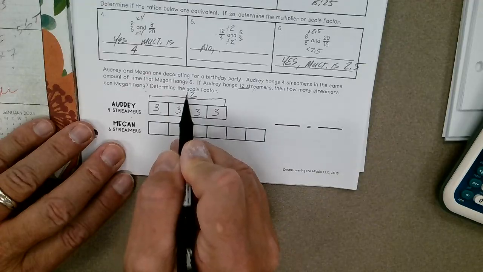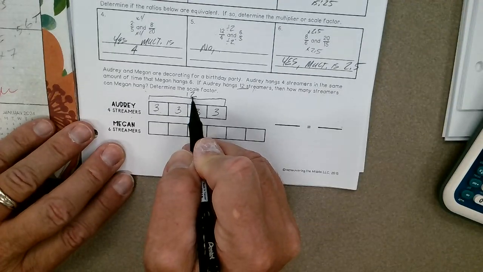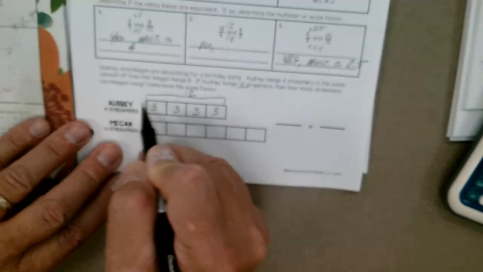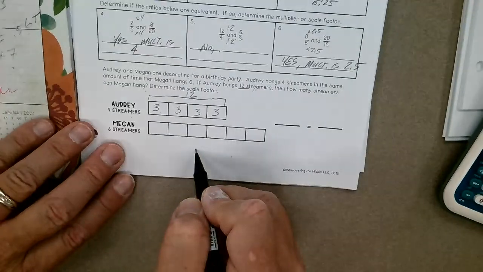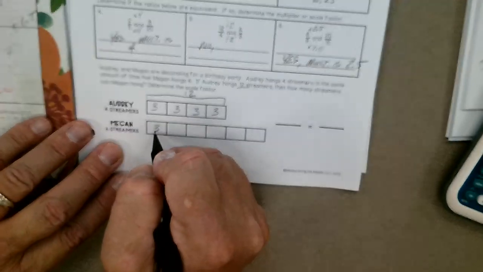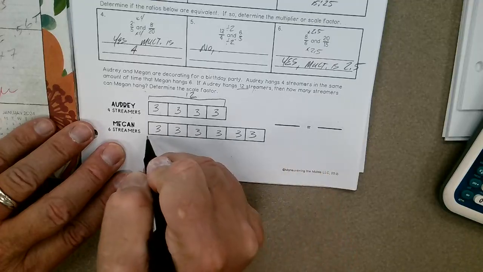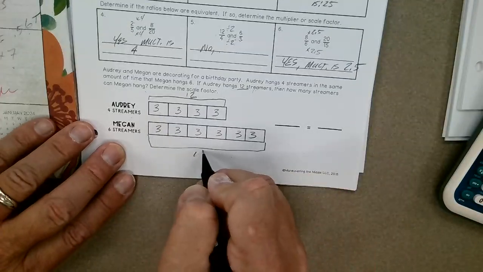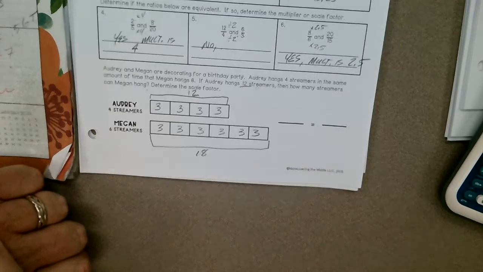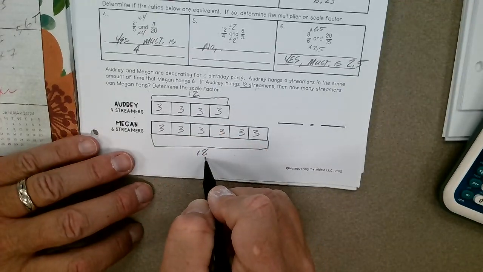All right, well, in this same amount of time, if Audrey's hanging 12, 4 times 3 is 12, and 6 times 3 is going to be 18. So these would also be 3 as our factors, and this whole thing is going to equal 18. So our new ratio is going to be 12 to 18.